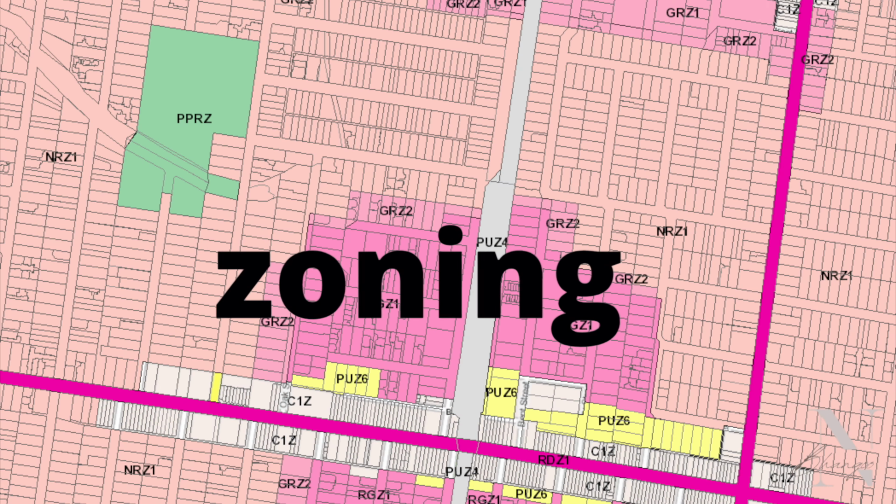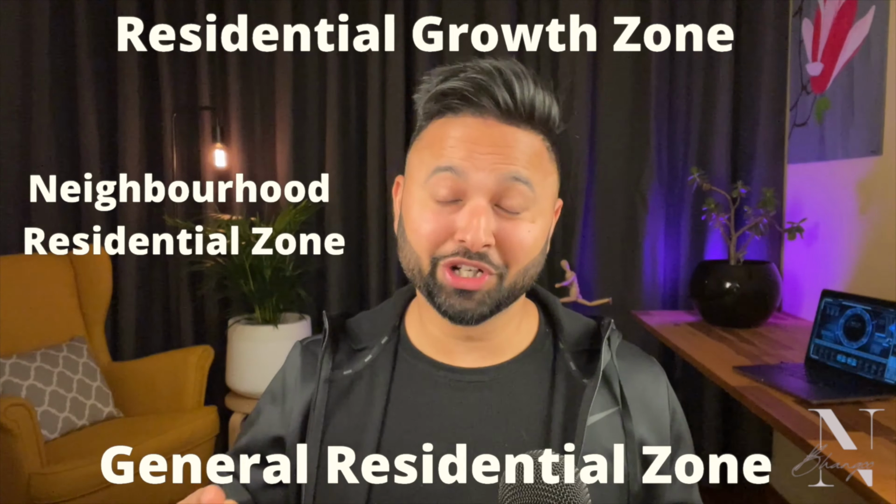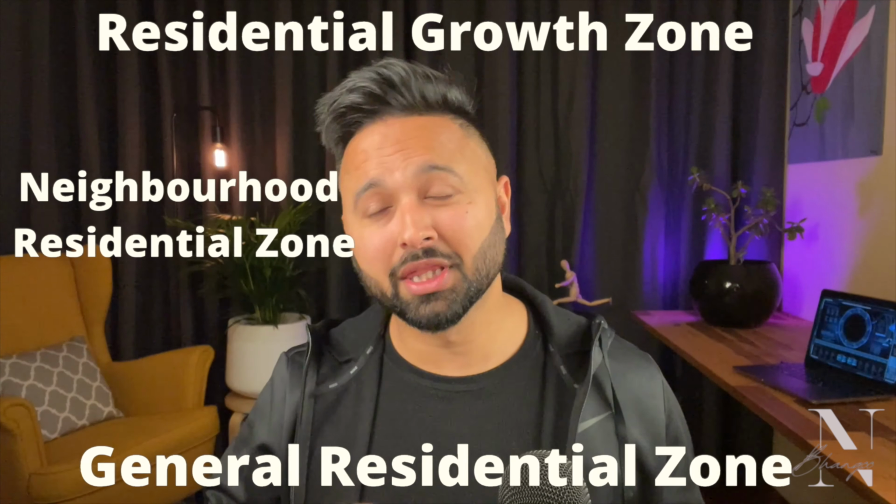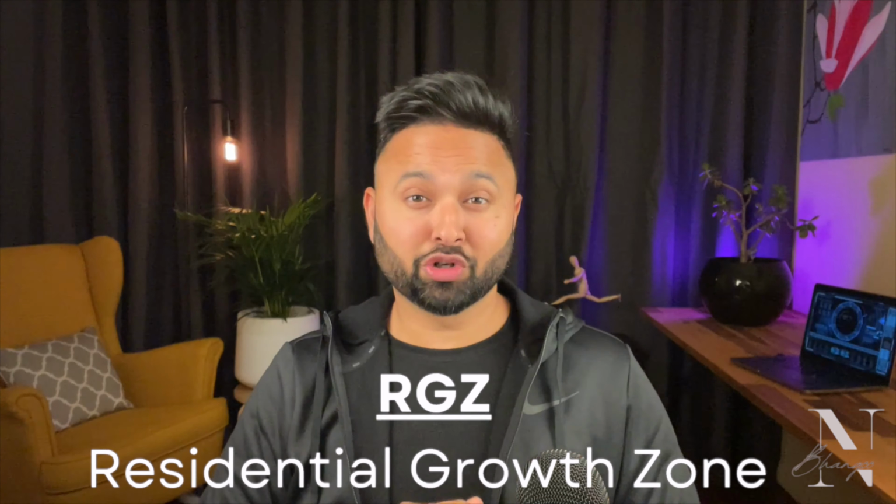Zoning is a method of town planning. The local council divides the land into various zones to specify the particular purpose the land can be used for. In this video, we will look into the 3 most relevant residential zones for subdivisions and small to medium sized property development projects. Let's begin with residential growth zone.